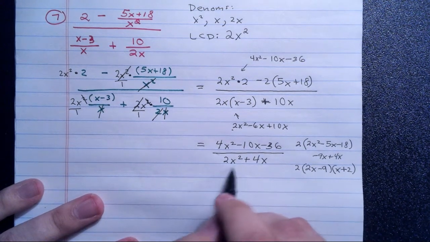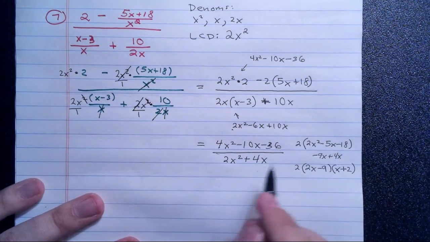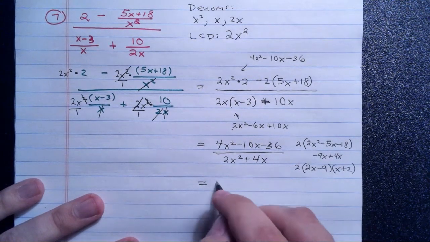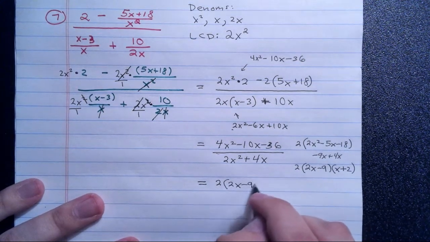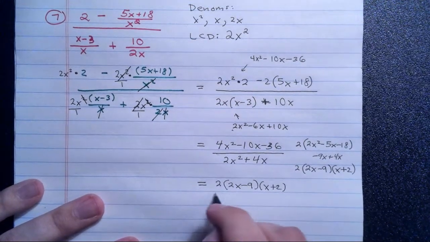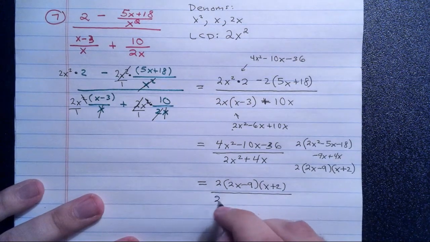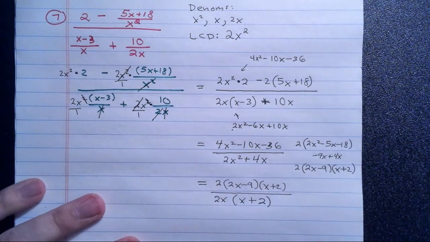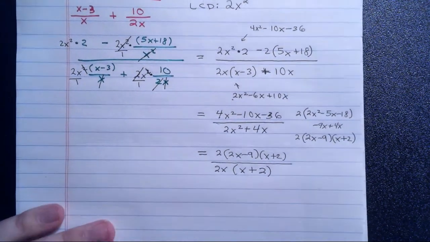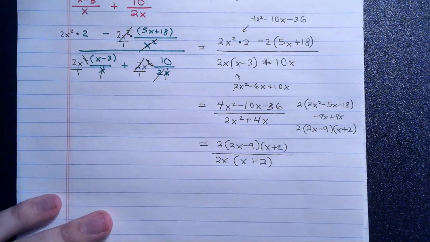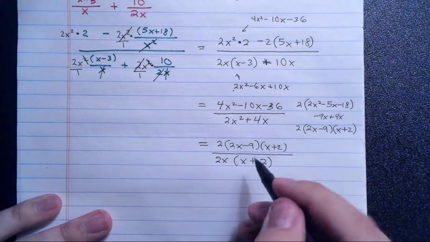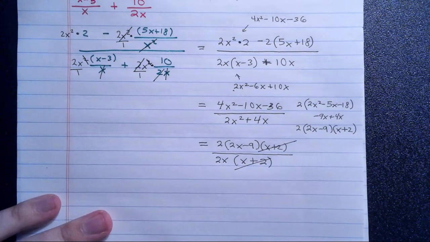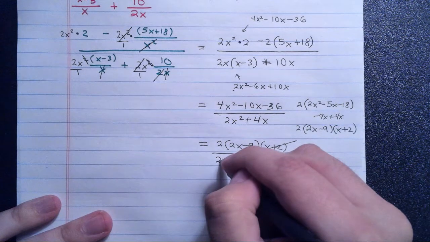In the denominator, all I need to do there is take out a greatest common factor of 2x. So how does this simplify? This is 2 times 2x minus 9 over x plus 2. And in the denominator, I have a greatest common factor of 2x, which leaves me with x plus 2. And I'm still not done because there's some simplification left to do, which is why we really wanted to do the factoring. Well, you see I've got x plus 2 and I've got x plus 2. Those simplify to 1. What's more, I have this 2 and this 2.